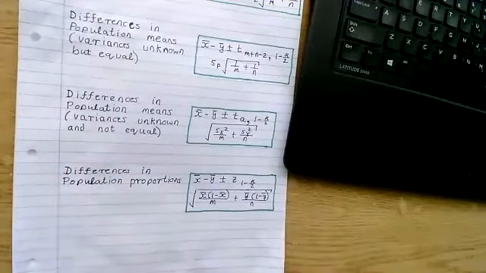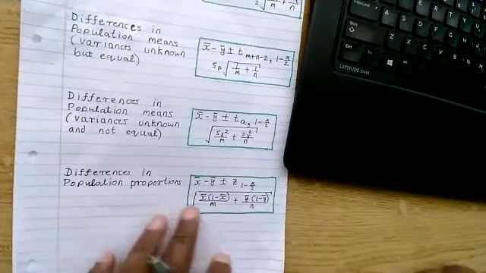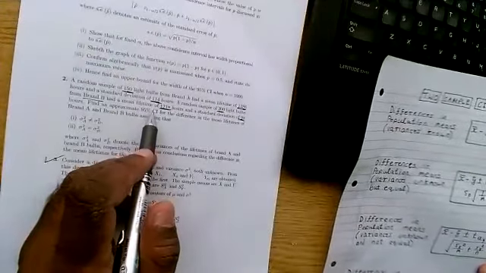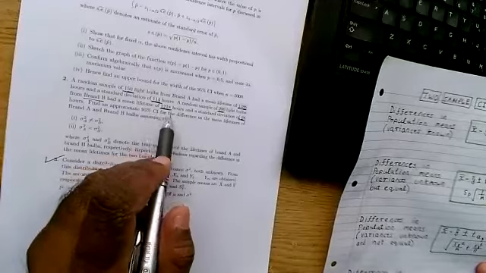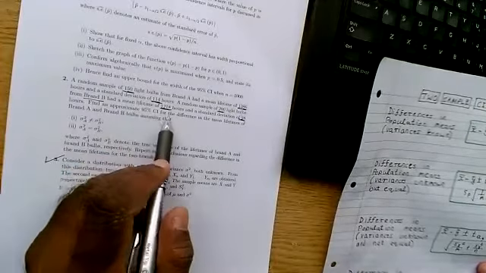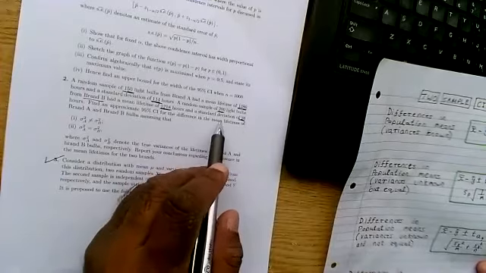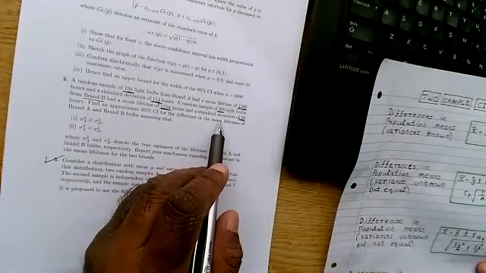So the question is, okay, returning to this question, it doesn't say anything about population variance. It only says it has a mean lifetime of this and standard deviation of this. It doesn't say anything about population variance being known.